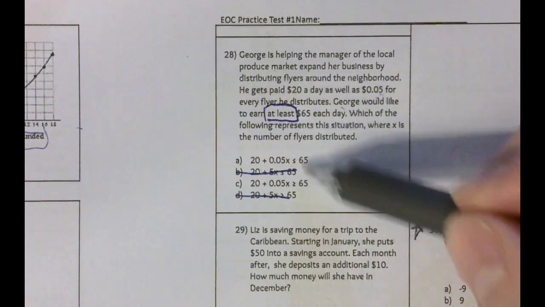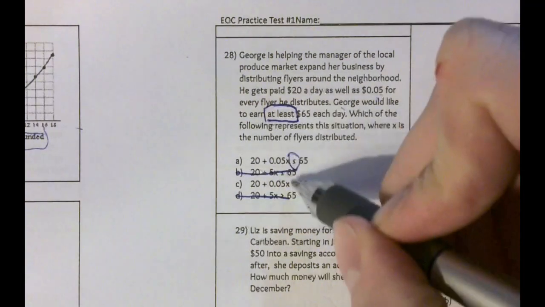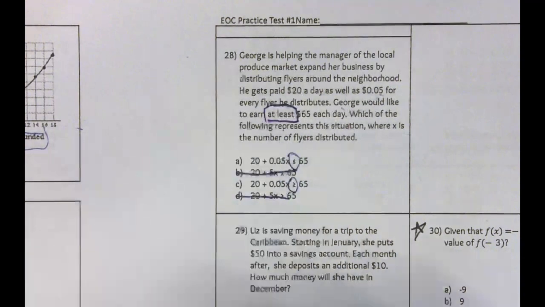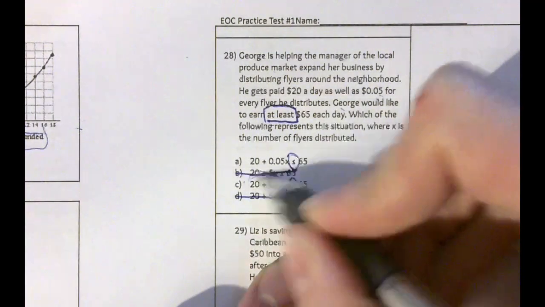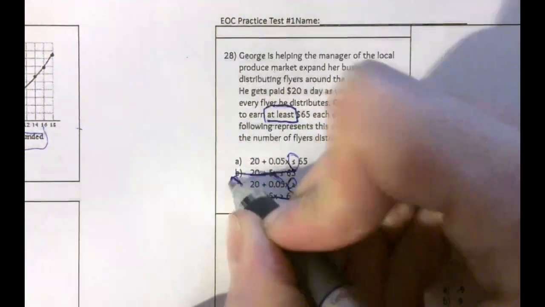And so that leaves us with A and C, and the difference between them is these inequality symbols, and that's where the at least comes into play. When we say at least something, if I said you have to get at least a 60 in this class to pass, that means you could get exactly a 60, so you could be equal to that thing, but you could also get a bigger number. Obviously, if you get something more than a 60, you still pass. So that means the amount that he gets paid needs to be greater than or equal to 65.